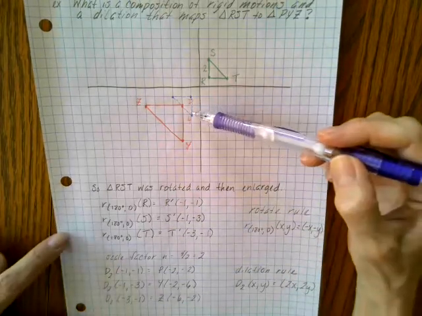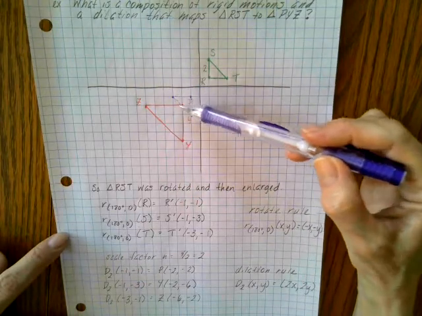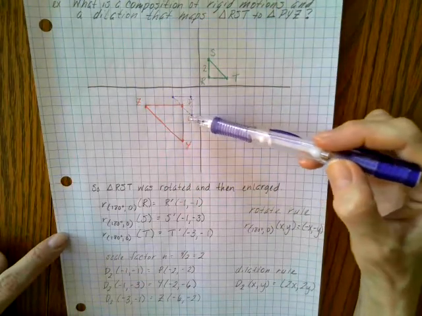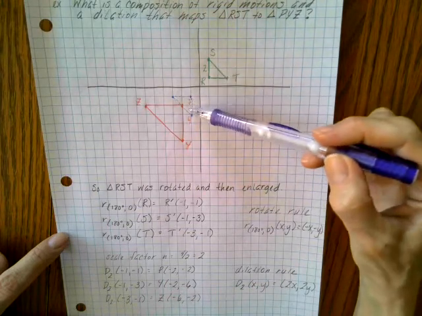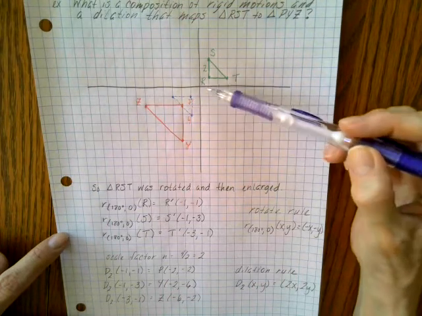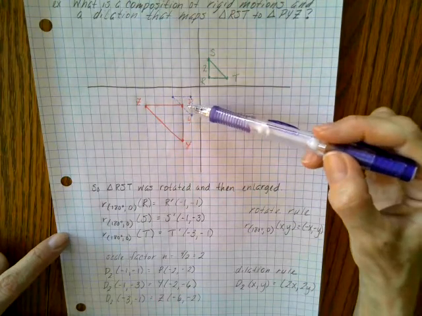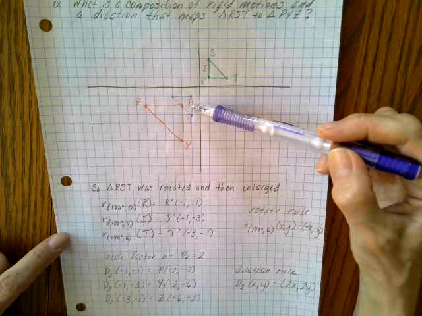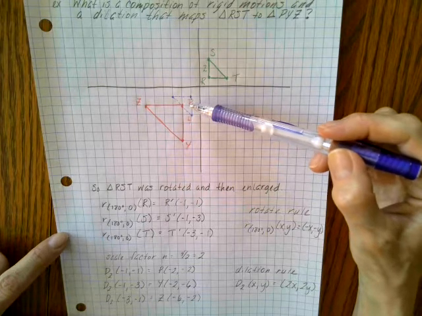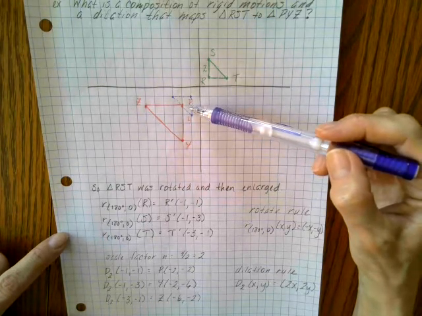Okay, so what I did was just faintly in the blue, I showed you what happens when I just rotate that triangle 180 degrees. So I've rotated 180 degrees, and this blue triangle is the new triangle that I would get. But I don't stop there. Now I've got to do a dilation.